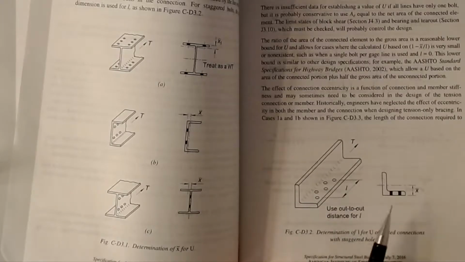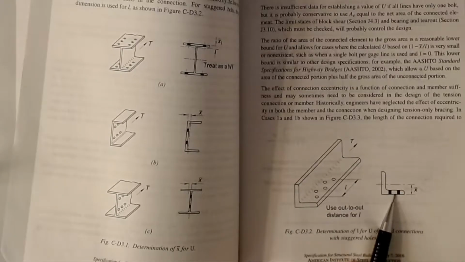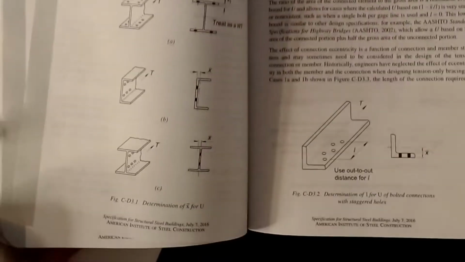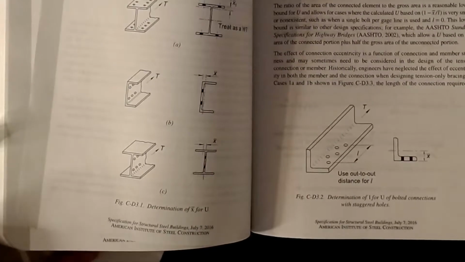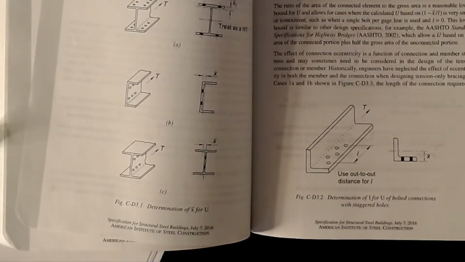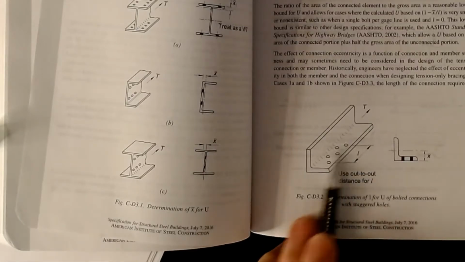And then the X bar is from the faying surface up to whatever the X bar value is being calculated as. Now, the good news is that these X bar values are tabulated for you, at least for angles, up in the section property sections that we talked about. But the L is an out-to-out dimension according to this.